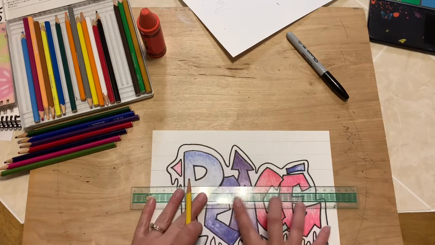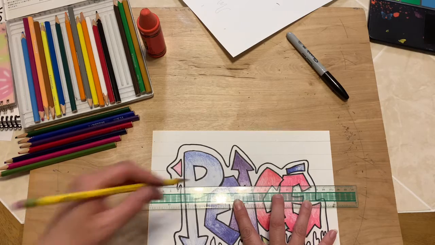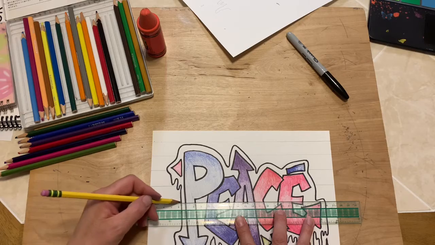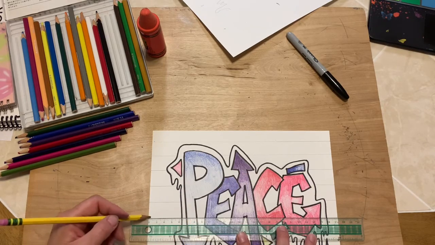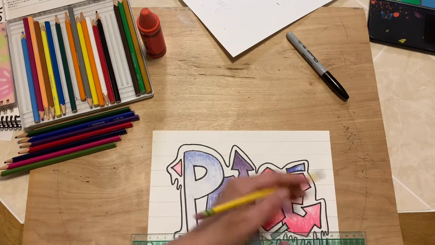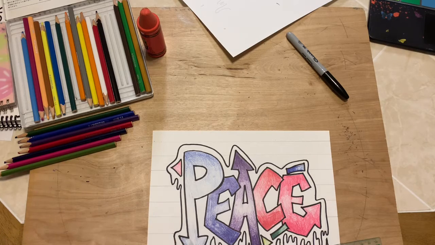The nice thing is that once you get down past a bit, you're just putting it on the ends here. Again, this is just an option. You do not have to add this part. I'm going to let it fade off here to about there.